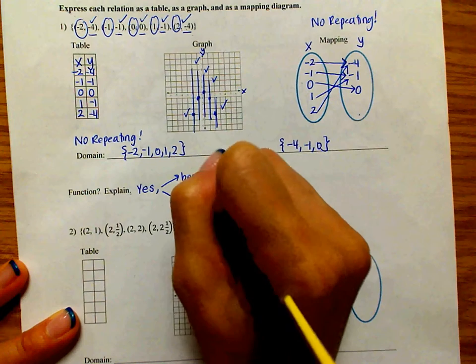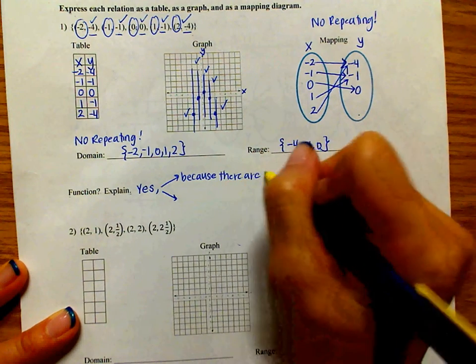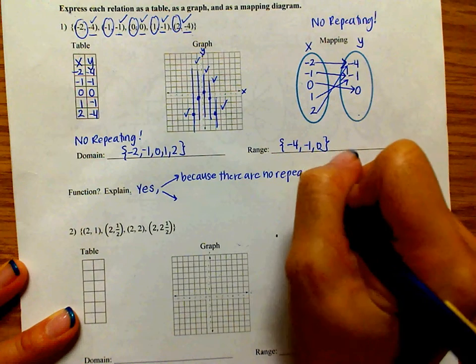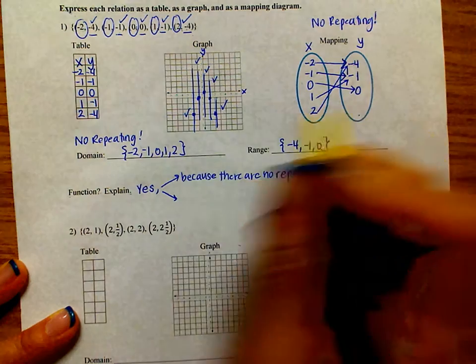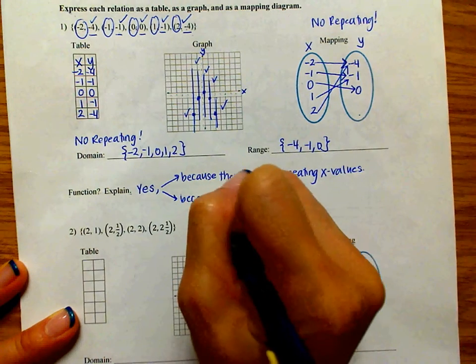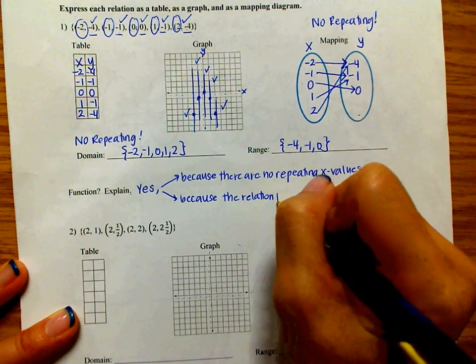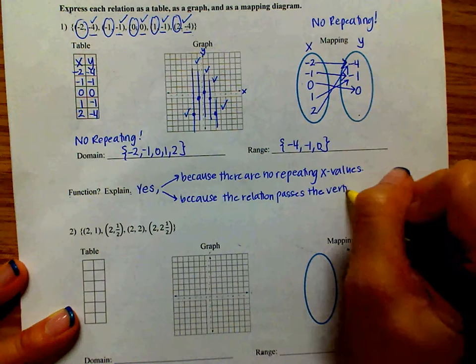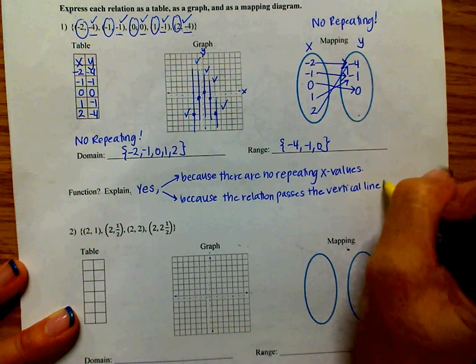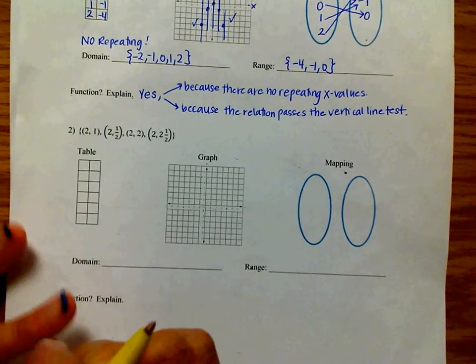Because there are no repeating x values. Or because the relation passes the what? Vertical line test. Okay, that's number 1. Now let's go to number 2.